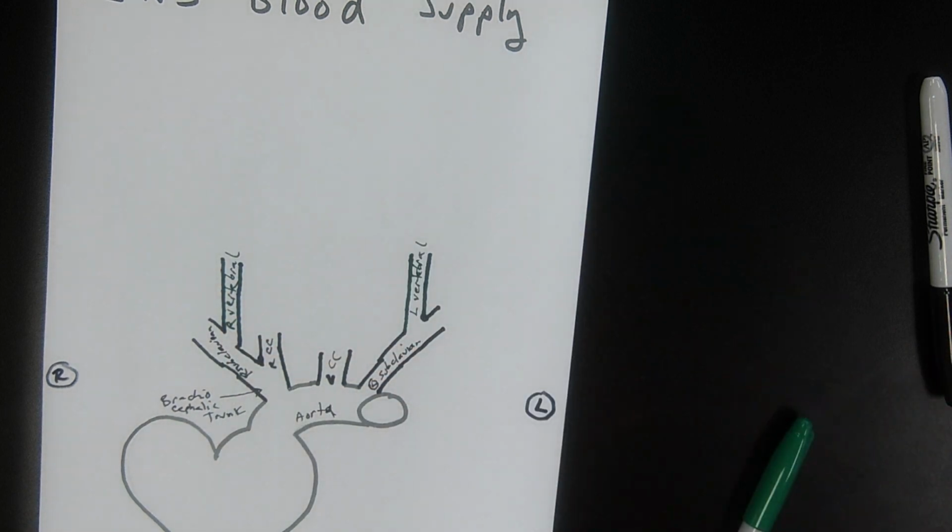Right vertebral artery. Okay, left and right subclavian branches off into the left and right vertebral.